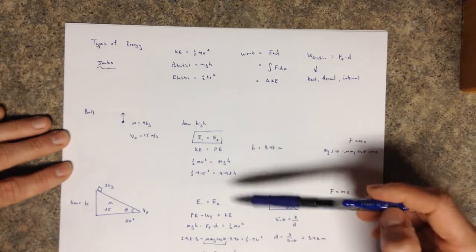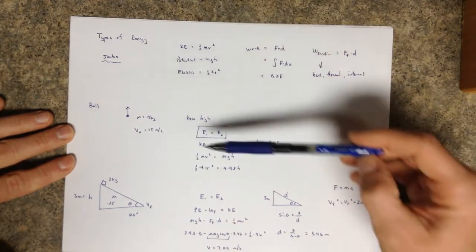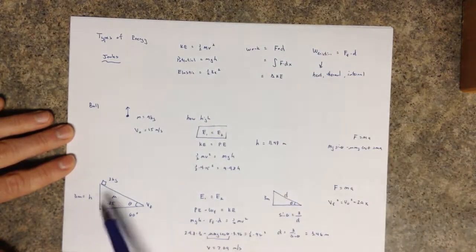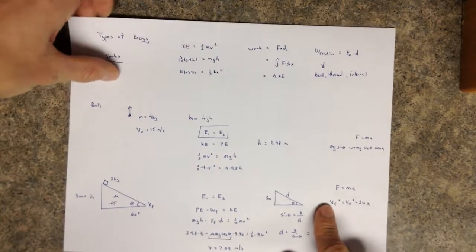Okay? So we took a ball and we threw it in the air. It had kinetic, it went to potential, we set them equal to each other. We had a box on a ramp that had potential energy at the beginning. It slid down, it lost some due to friction. Again, not the force of friction, the work done by friction, and the rest of that was converted into kinetic.